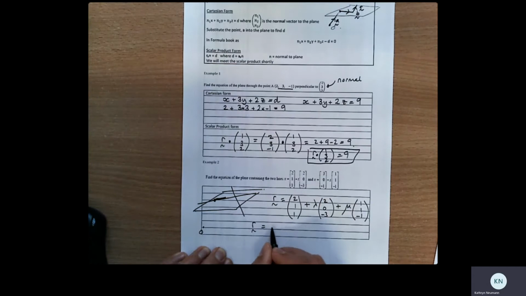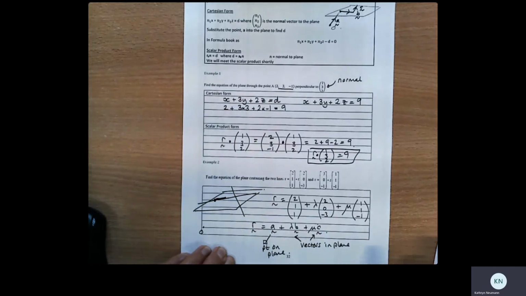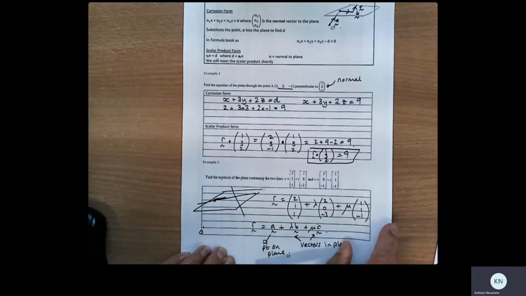So when we've got r is a plus lambda b plus mu c, these are two vectors in the plane, and this is a point in the plane, a point on the plane. And that gives me the equation there.